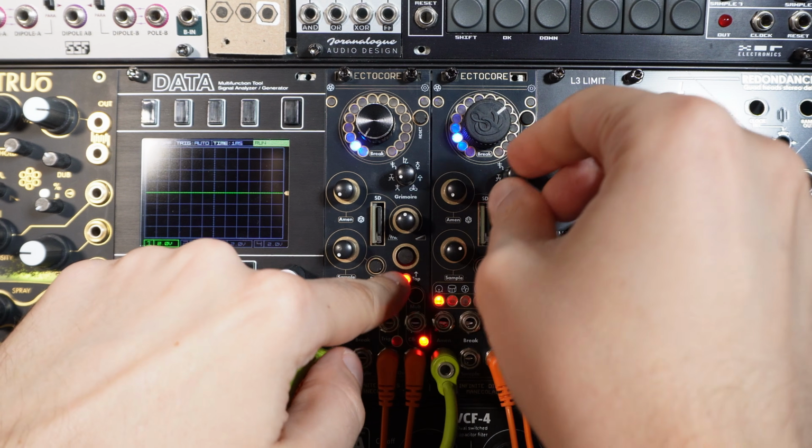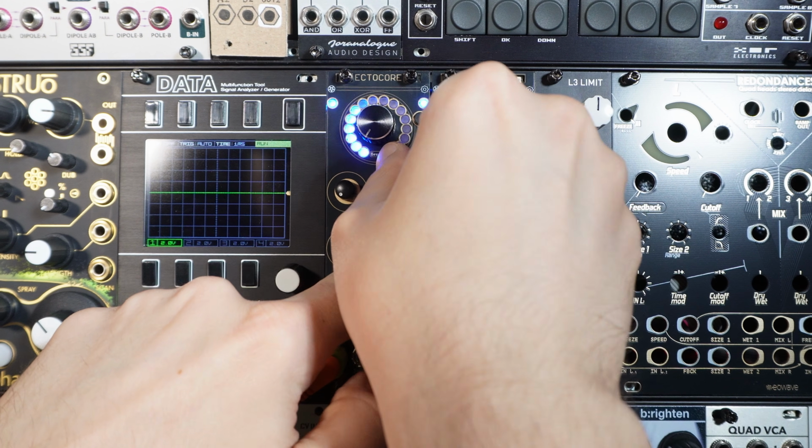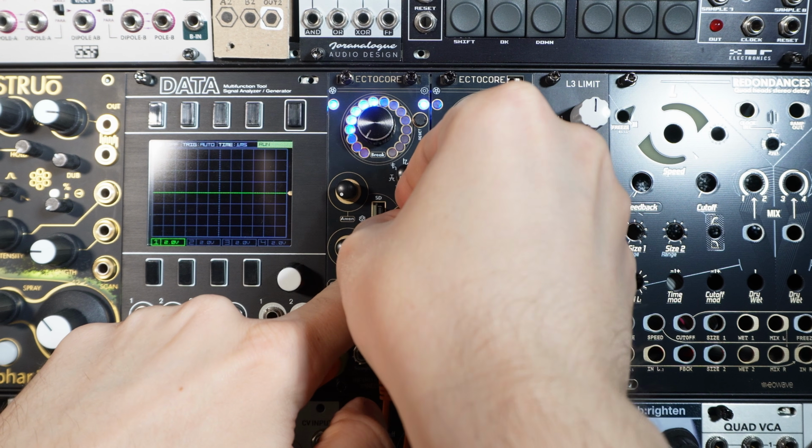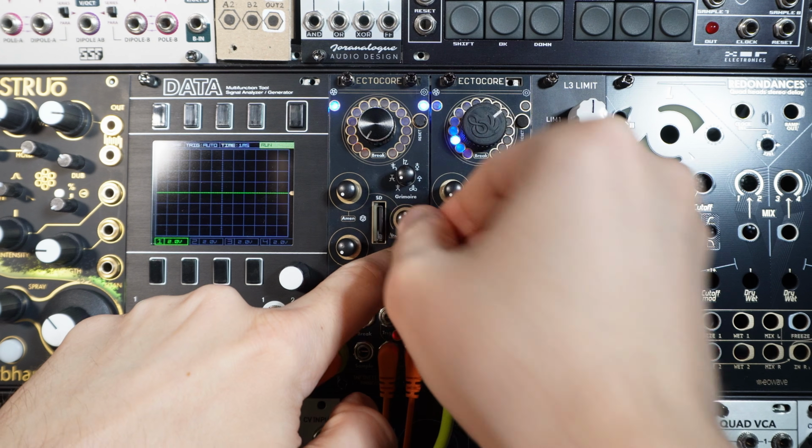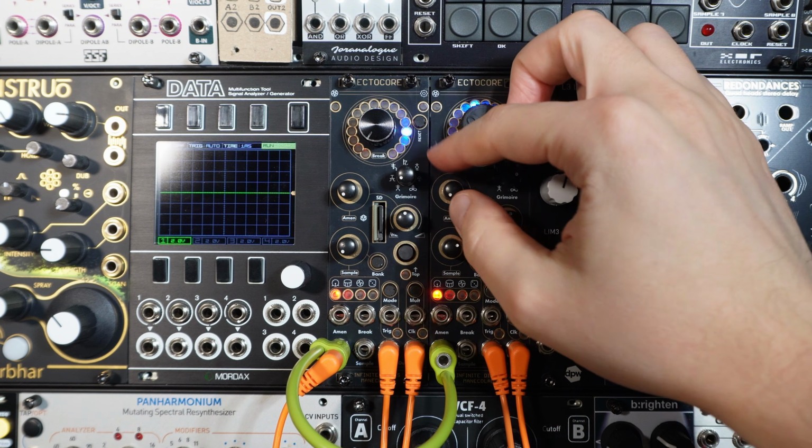Note that I've separated the different layers of this music track. The left Ezeptocore is normally doing drums and bass line, whereas the right one has all the different samples for everything else that was going on in the track.